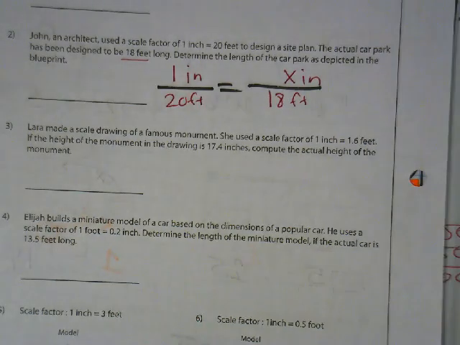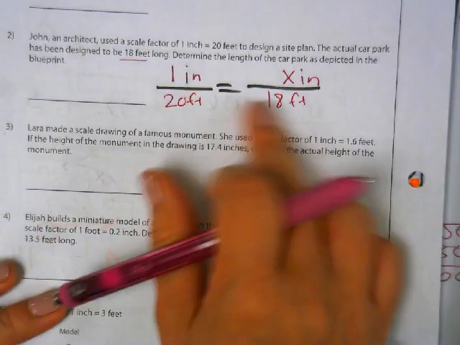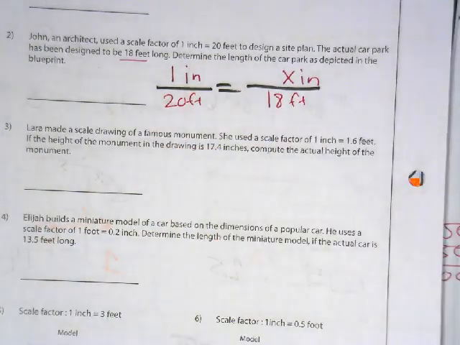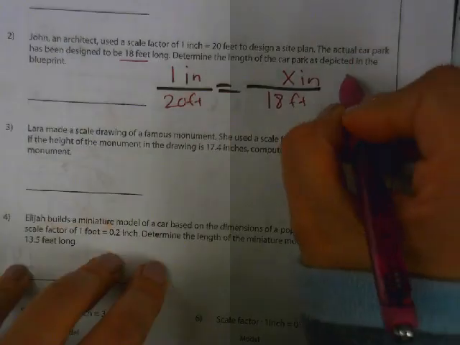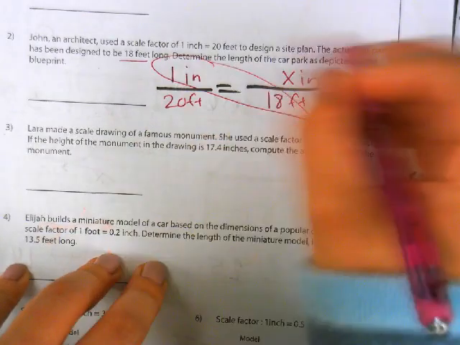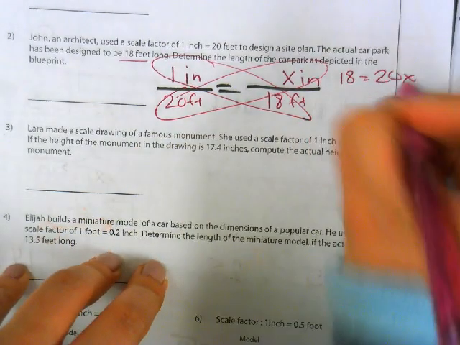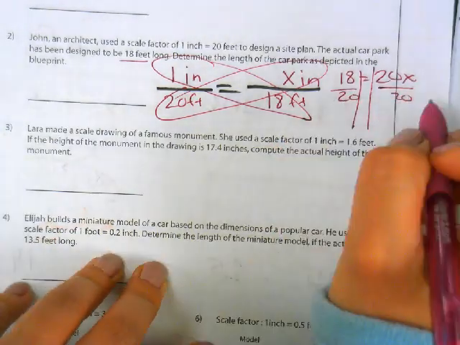Because some of you are on number 1. I mean, that's good. The reason I did this one is because there's no decimals in your problem, so it's less scary to start with. So it'll be 1 times 18, which is 18, equals 20 times x, which is 20x. What do I divide by? 20, because 20 is on the x.